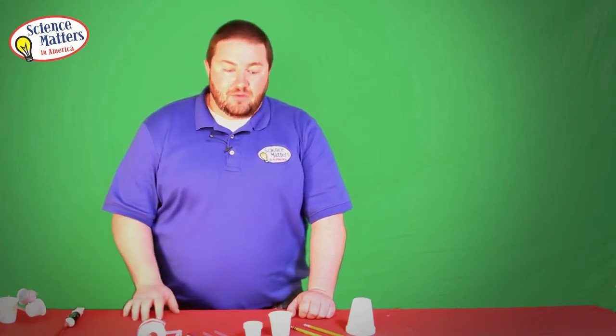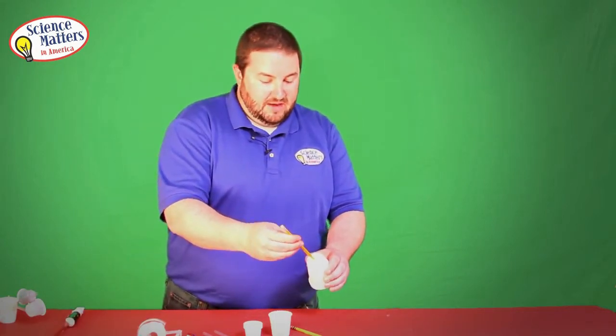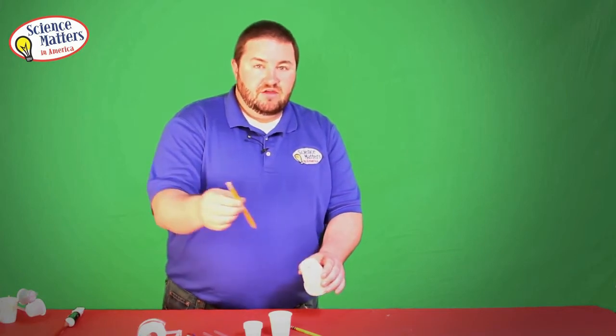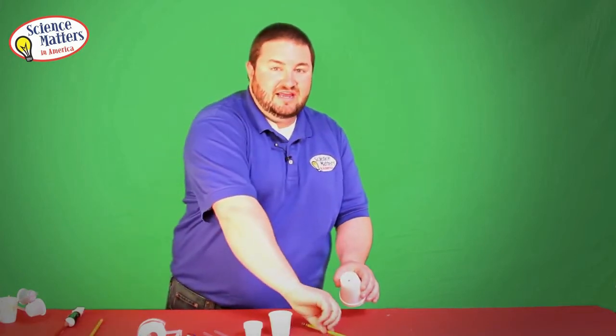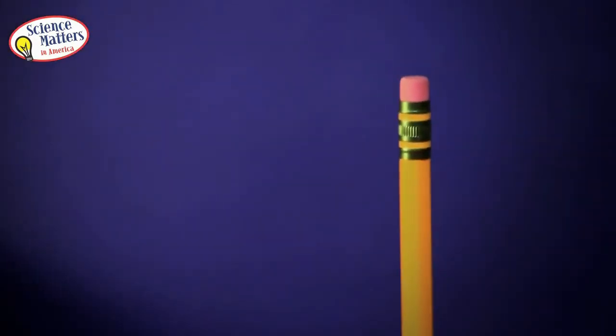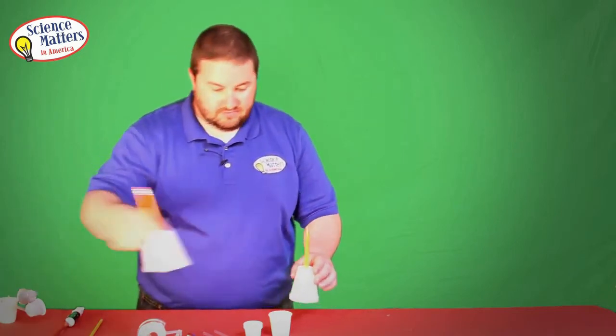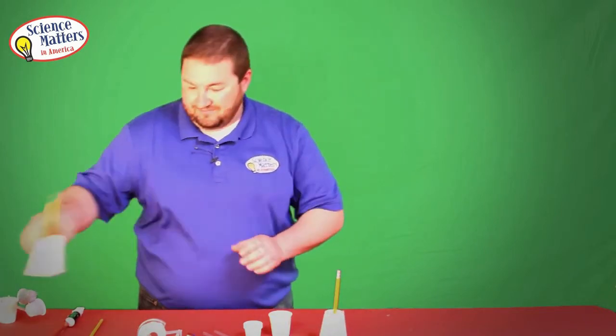So just like making the wind vane, the teacher beforehand, with a little prep, will take the sharpened pencil and poke a hole in the cup, so that in class, the students can simply take their unsharpened pencil and place it down in the cup to hold everything in place. Again, I would take one little piece of Scotch tape to hold everything together, and there we go.